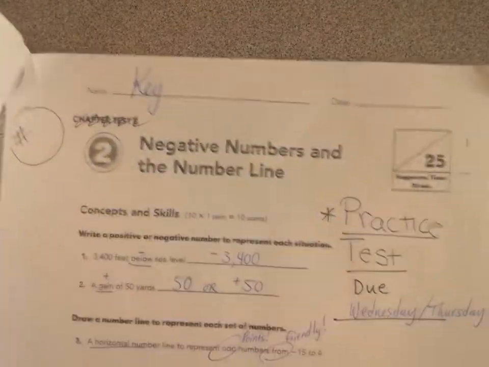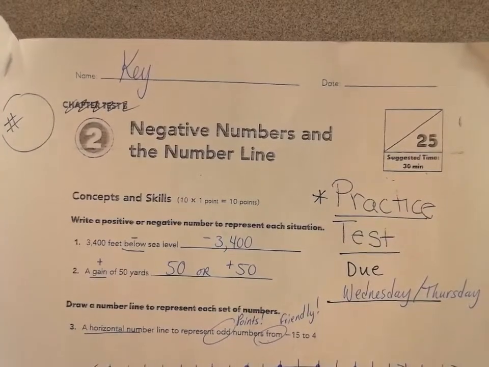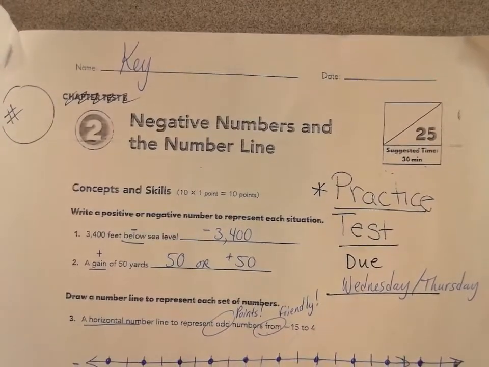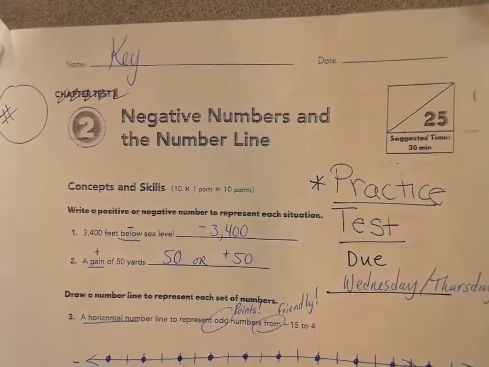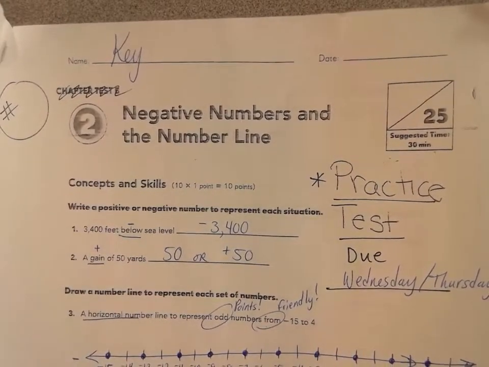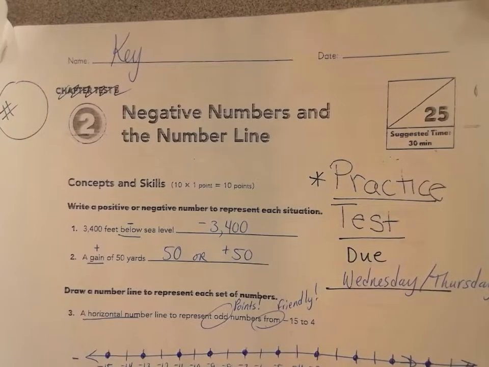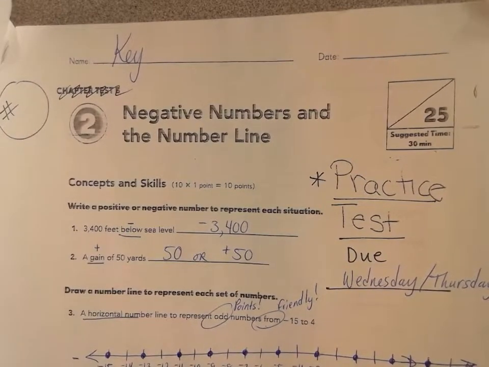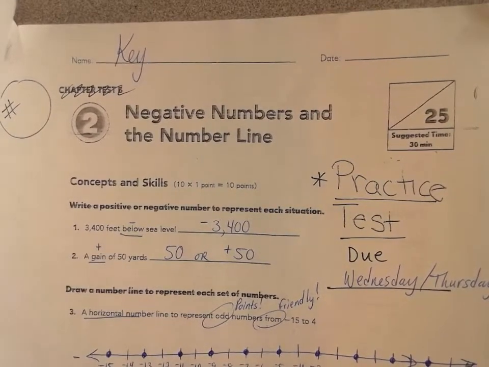Again, we had class work time today to get this started. If you were my Monday block and my other classes, you get to see this tomorrow. And then it's due again this week when we go to take our test. But we're talking about our chapter 2 practice test and negative numbers and the number line.